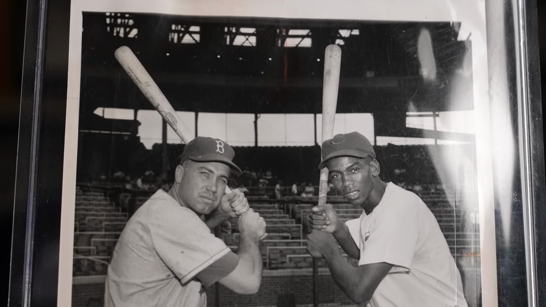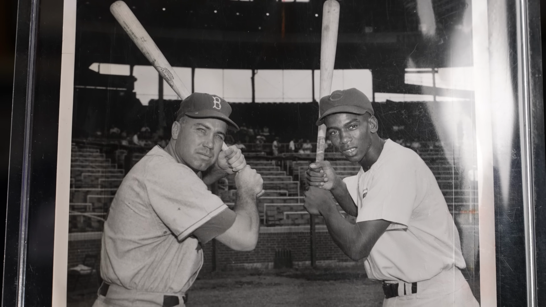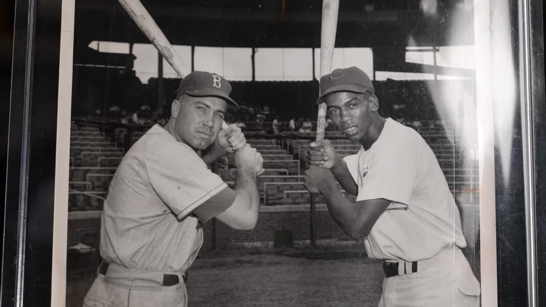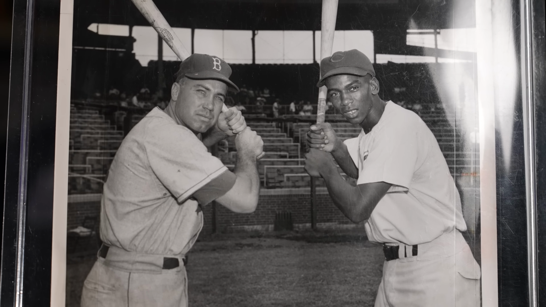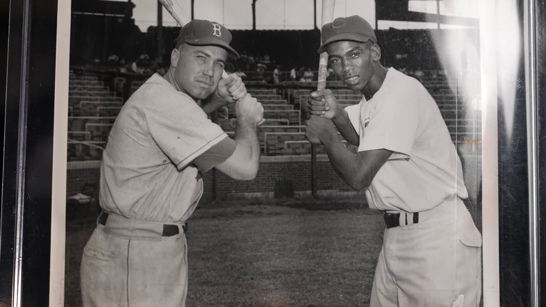A few more photos to look at here. Duke Snider and Ernie Banks. Quite the duo there, huh? So when I look at that photo, I had drinks with Duke Snider in New Jersey with Mantle. Snider was kind of a quiet guy. So when I look at the photo, I have a story.